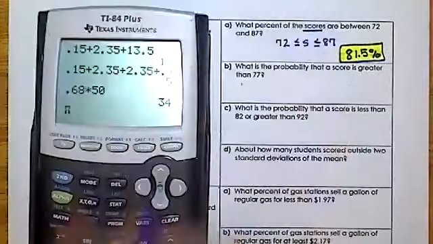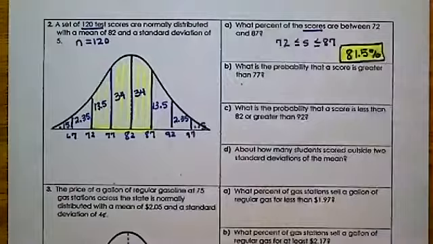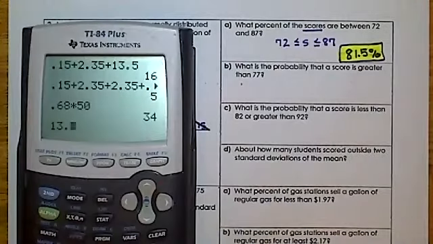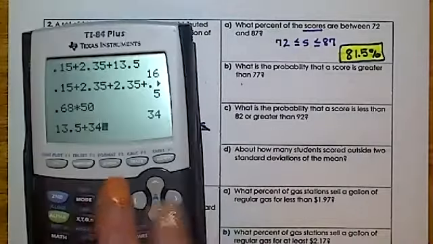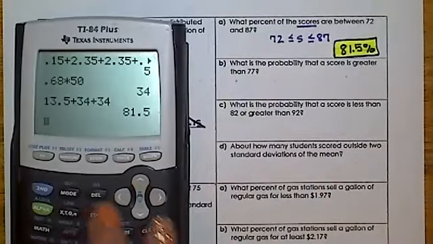And again, you would add 13.5, 34. You see the 34 that's shaded. And that gives you the 81.5.